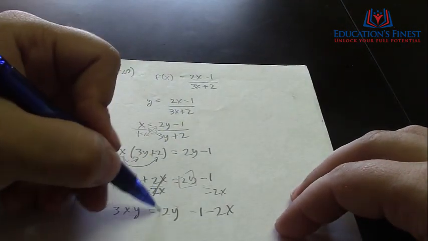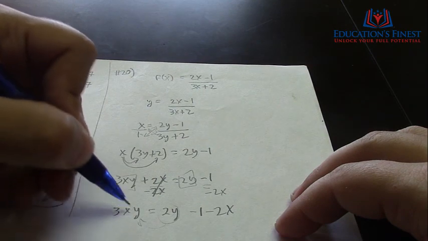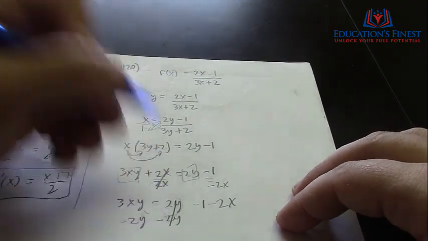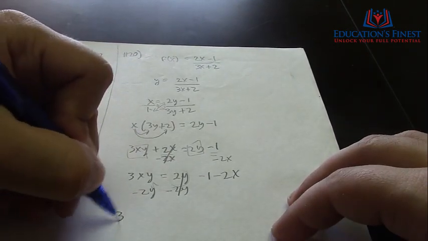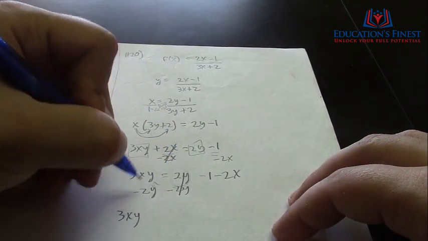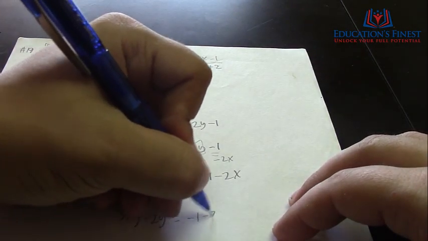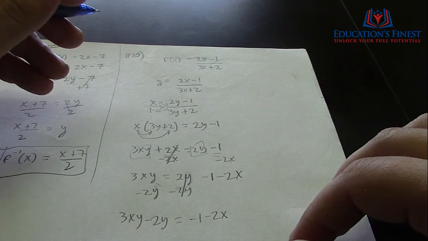Now we want to get this thing with the y over here with the other y over here. So we're going to subtract 2y here, subtract 2y here. On the left side, we're going to be left with 3xy minus the 2y we just subtracted equals negative 1 minus 2x.